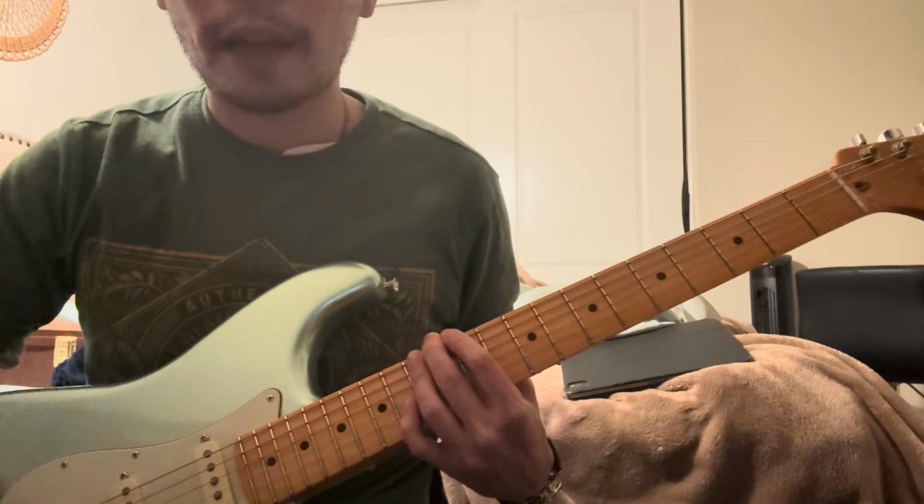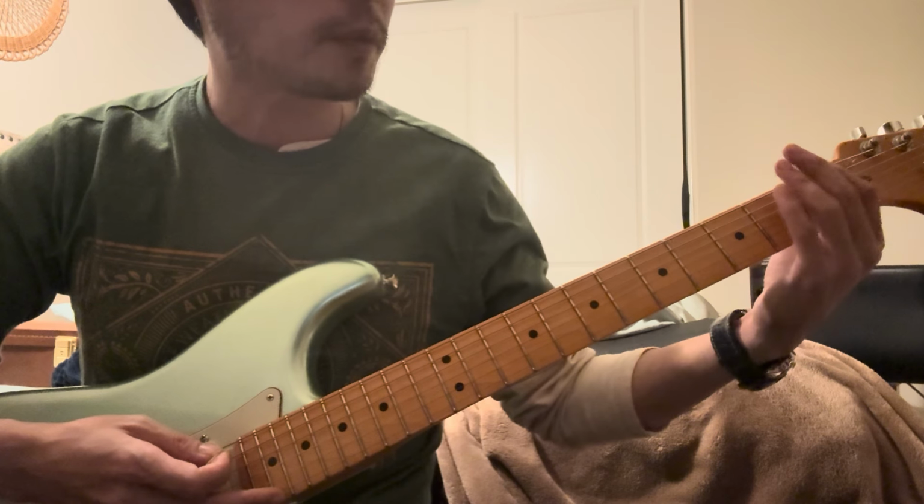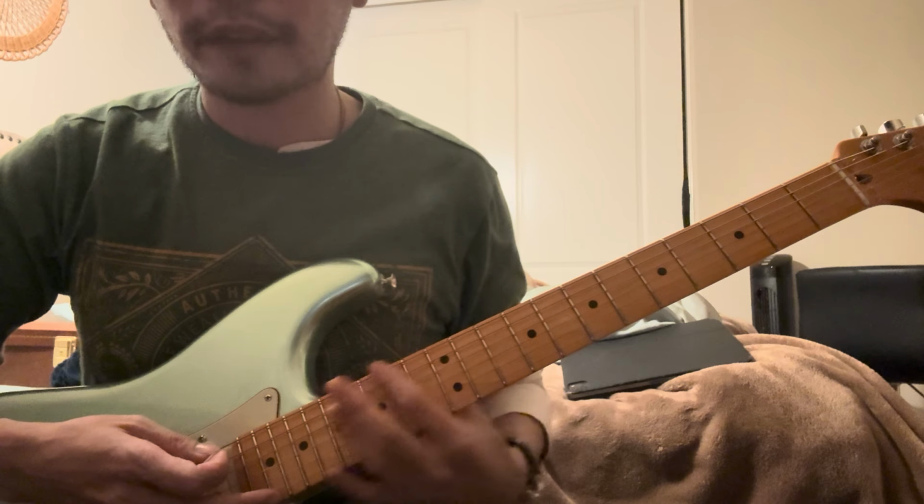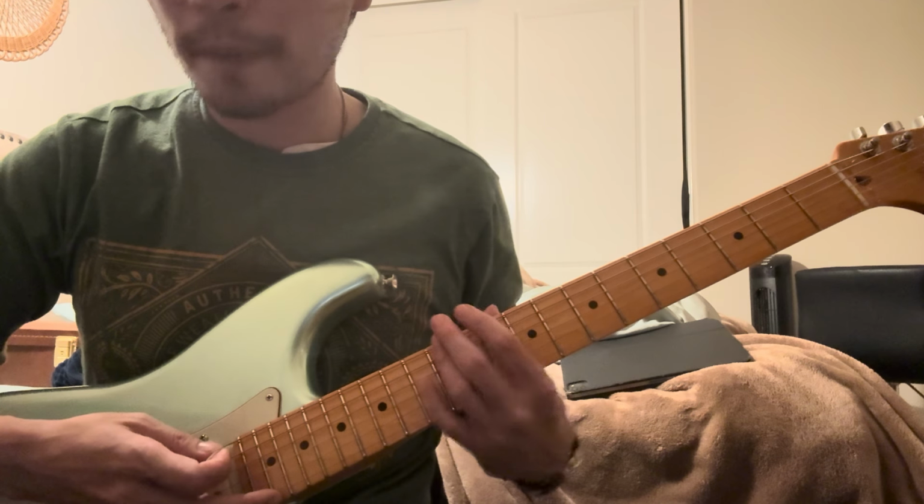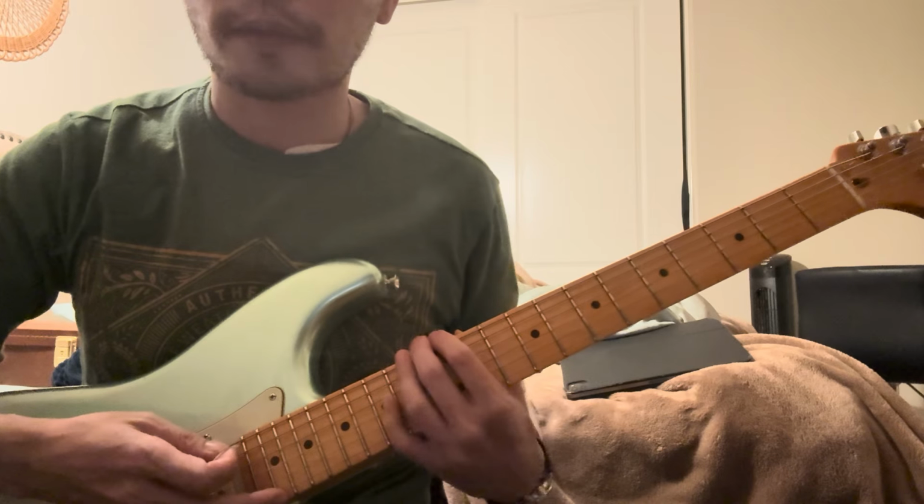Now you know all that because we counted from 0, 1, 2, 3, 4, 5, 6, 7, 8, 9, 10, all the way through 12, and there's an interval name for each of those.